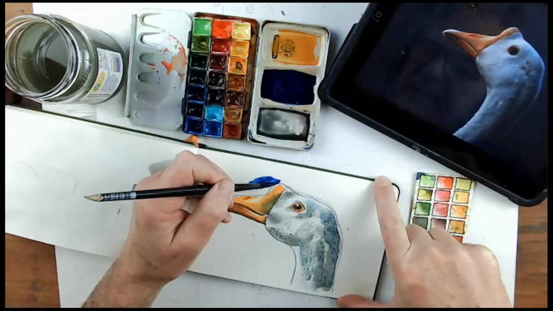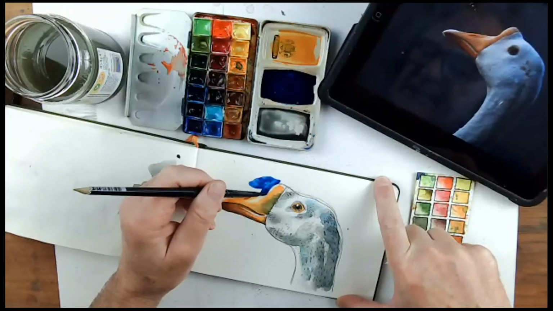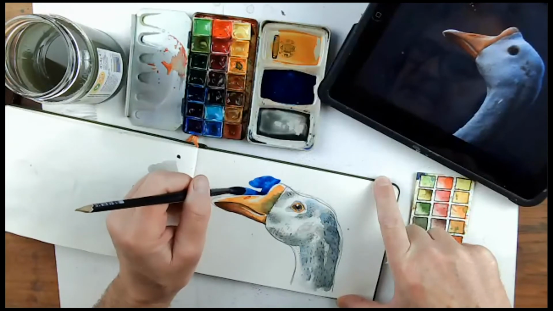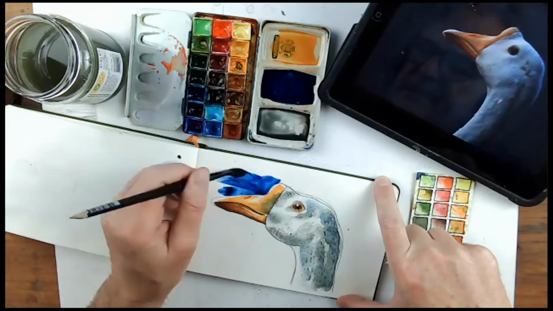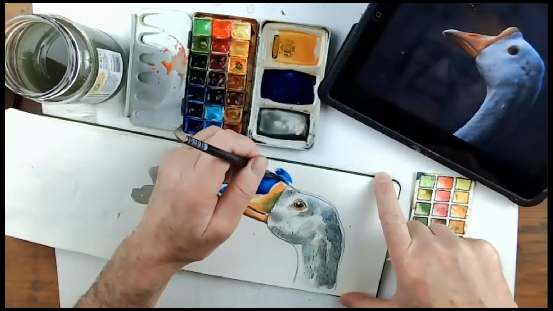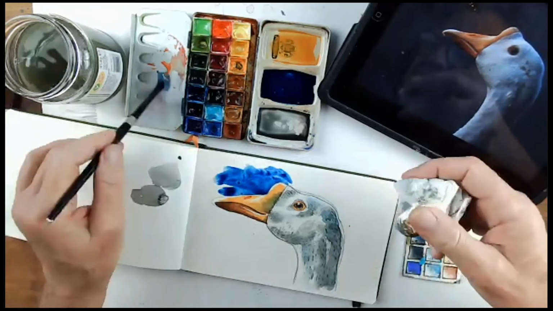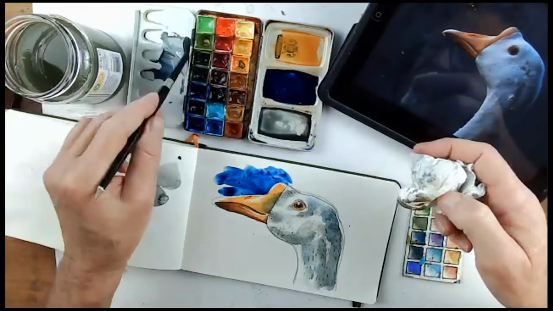Now look, if I go around the edge of that like that, that suddenly makes the edge of his beak more visible. And I can really start to pinpoint his profile. But like I say, I don't want it to be just blue.